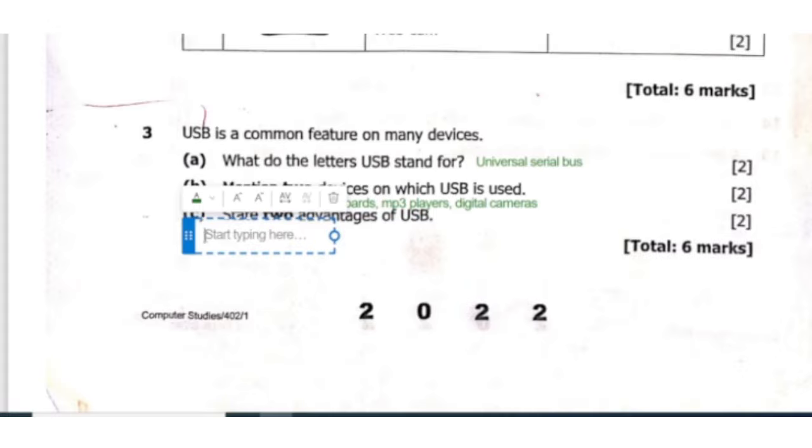So we can say no expertise needed to connect USB to a device. That means if you want to use this service, you don't need an expert to use your USB drive or the USB port.